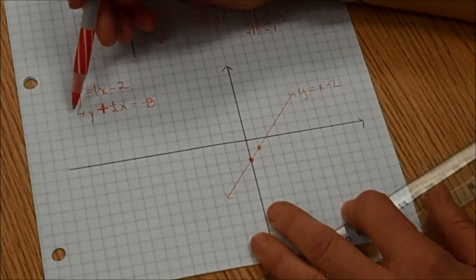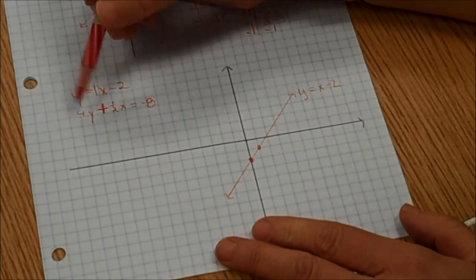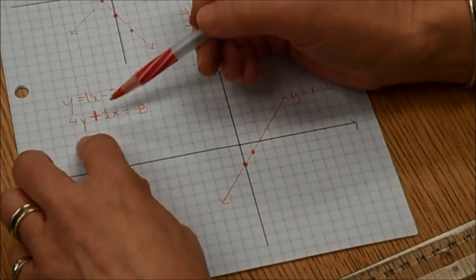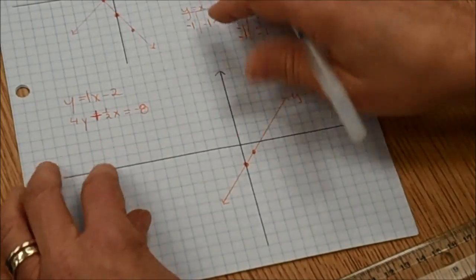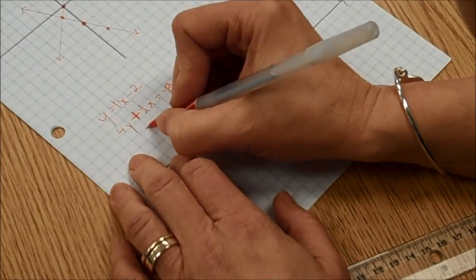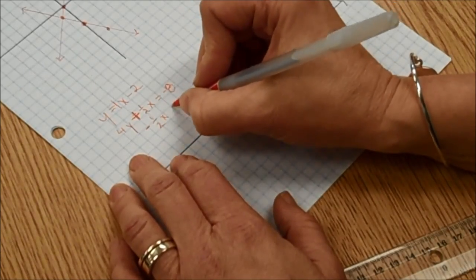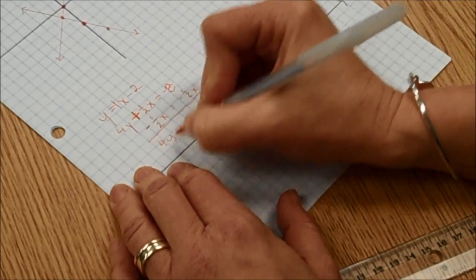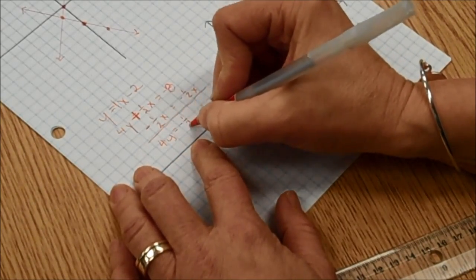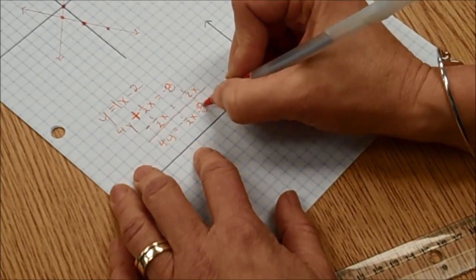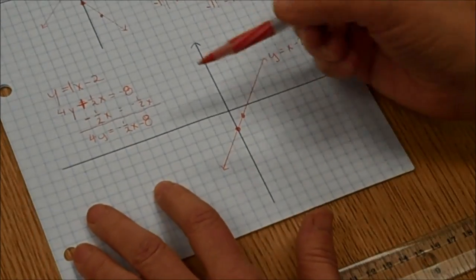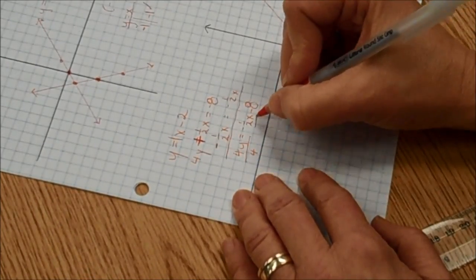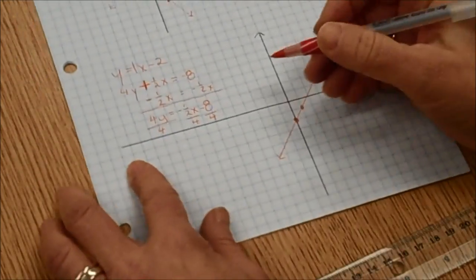The second line, however, is not quite ready to graph. To graph the second line, we have to put it in slope-intercept form. So I'm going to solve this equation for y by first subtracting 1/2 x from each side, giving me 4y equals negative 1/2 x minus 8. And then I need to divide each side by 4. When I divide by 4, I must divide each term by 4.